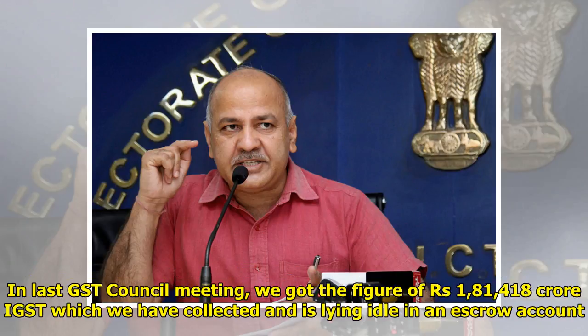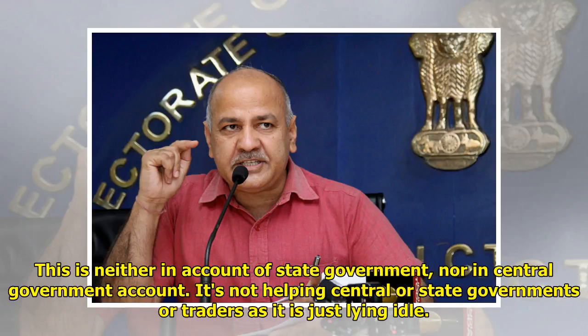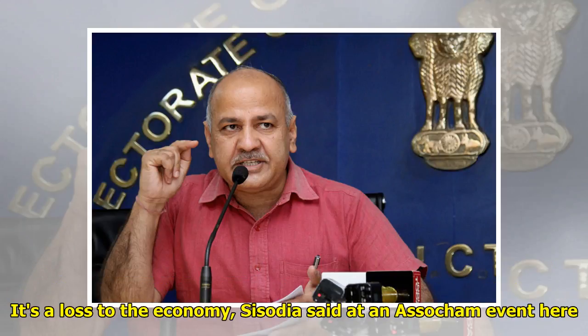"In the last GST Council meeting, we got the figure of 1 lakh 81,418 crore I-GST, which we have collected and is lying idle in an escrow account. This is neither an account of the state government, nor in the central government account. It's not helping central or state governments or traders as it is just lying idle. It's a loss to the economy," Sisodia said at an association event here.